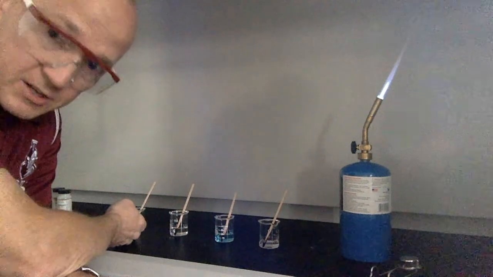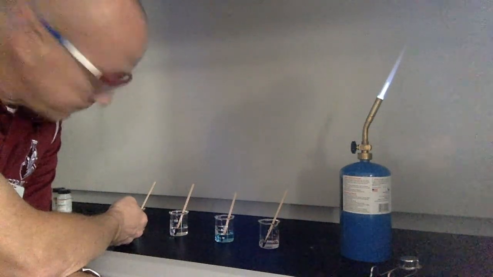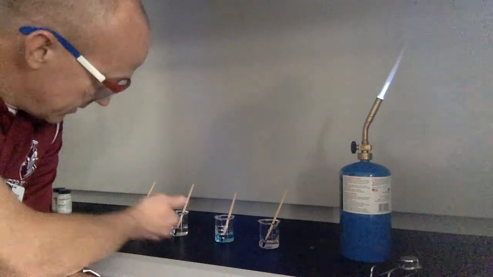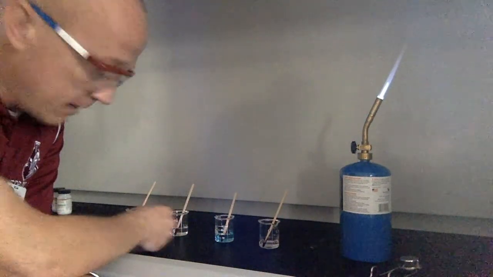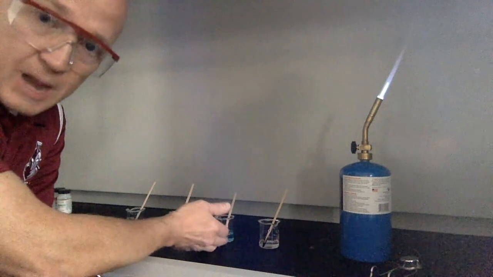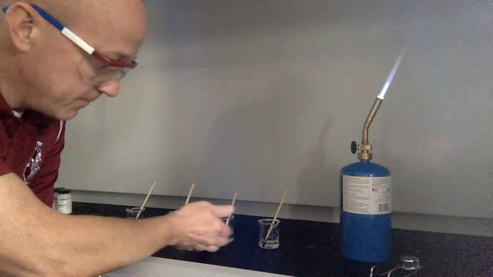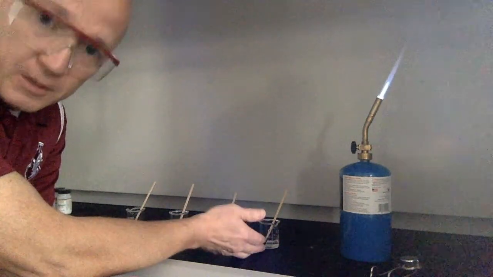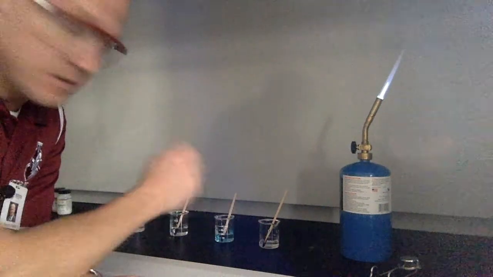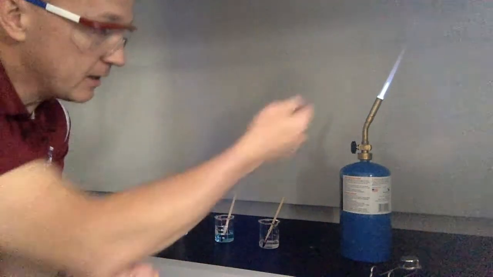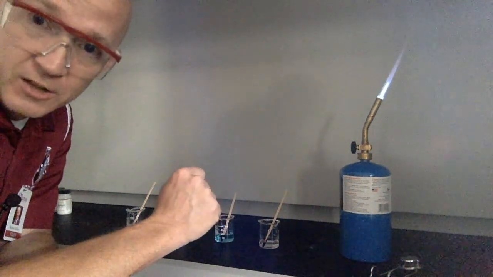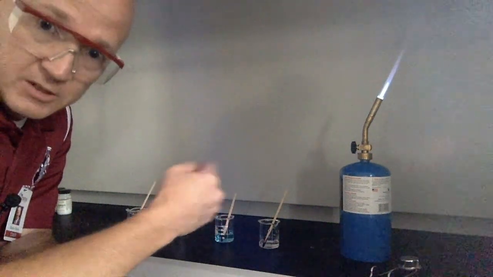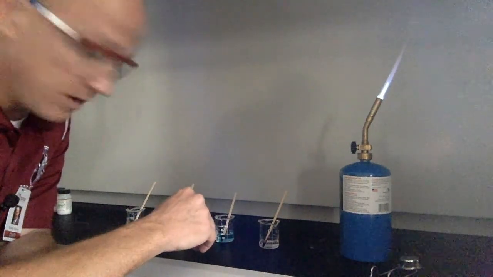This first one has sodium and chlorine, sodium chloride. The next one has strontium and chlorine, strontium chloride. This one has copper and chlorine, or copper chloride. And finally we have lithium chloride. So I'm going to take a sample of each one and allow it to burn in the flame and see if we get different colors to illustrate that the elements provide different colors in these flames.